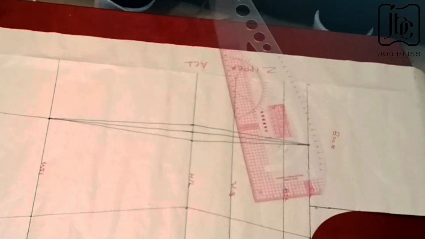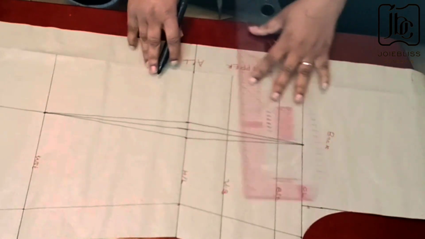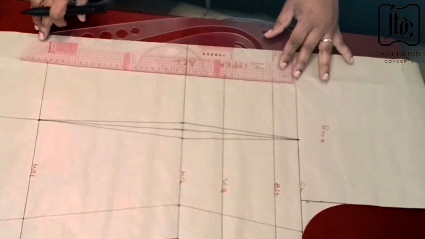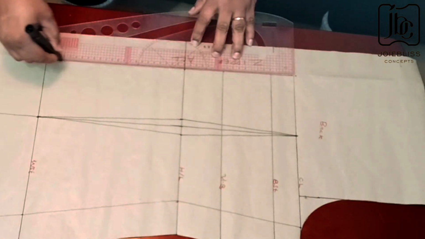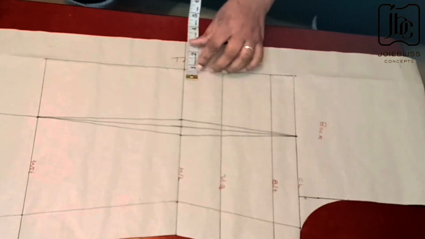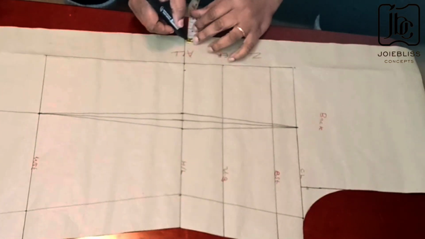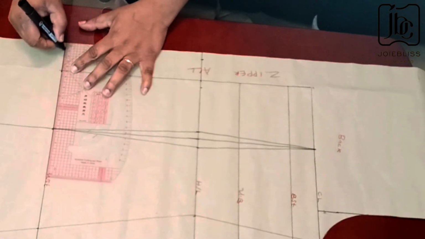In order to remove your zip bulge, this is what you're going to do. First of all, you extend your half length line because that's where the fitting of your cloth lies. Then you can just connect all these points like this. Then when you are done doing that, on that half length line, you are going to be coming in by 1/2 inch. Then you also come in by 1/2 inch like that.